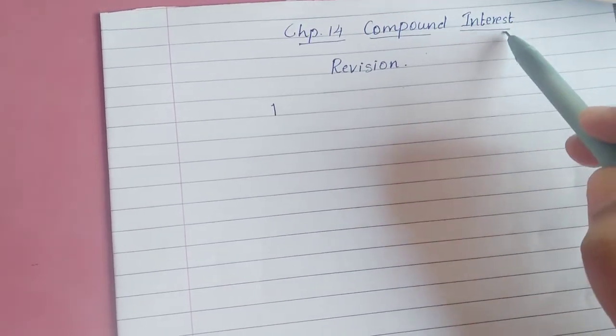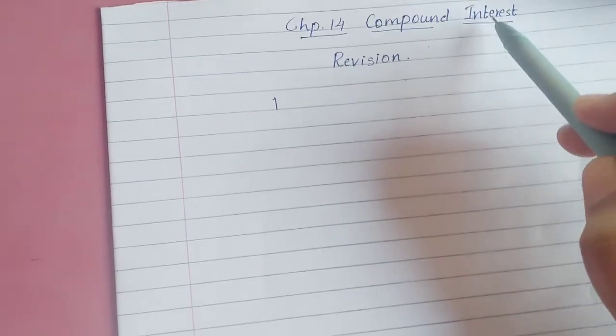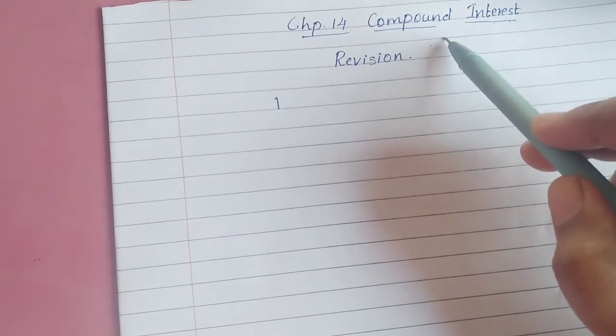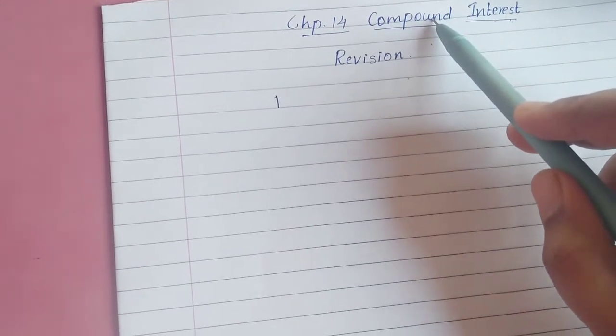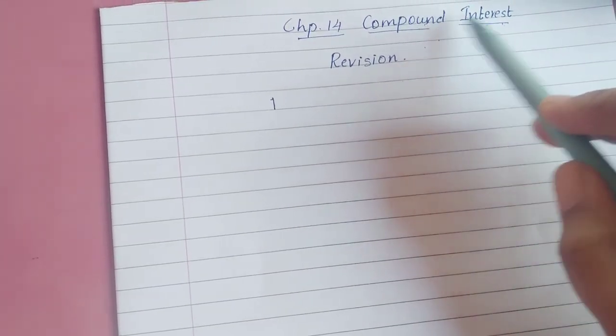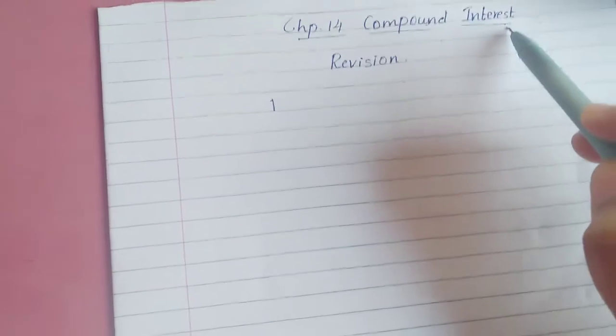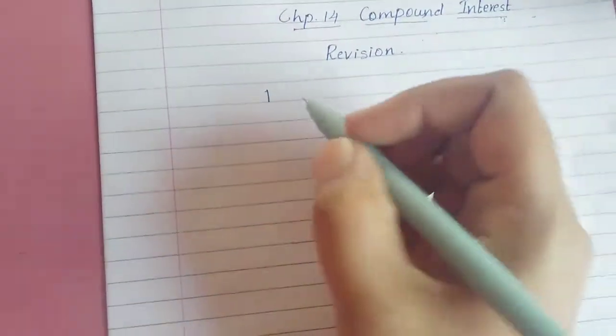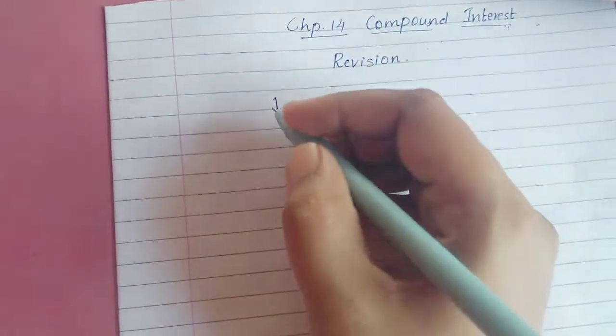You all have heard the word interest, isn't it? You have already studied simple interest, but compound interest is what you are going to study, or have studied in this 8th standard. It is a completely new topic, correct? Now what do you mean by compound interest? I will explain with the help of one example.